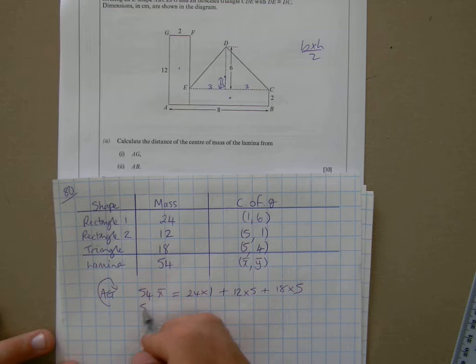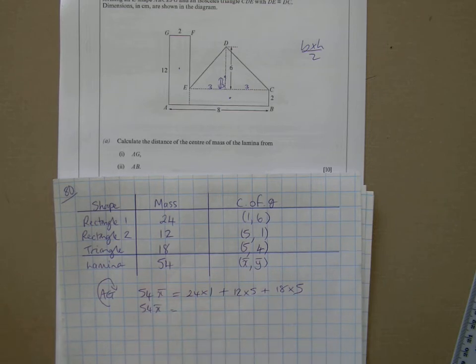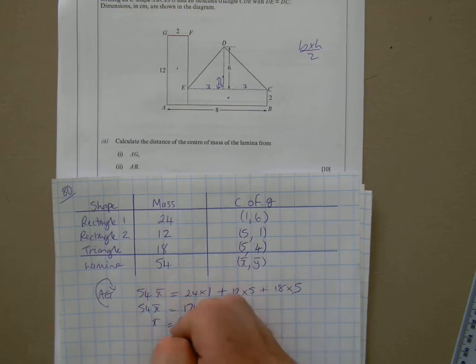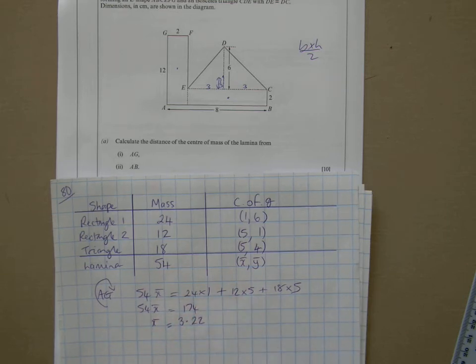If I work that out, 54 x bar will be 24 times 1 plus 12 times 5 plus 18 times 5, so that'll be 174. So x bar then will be 174 divided by 54, and that will come out to be 3.22 to 2 decimal places.